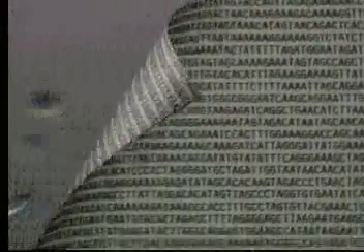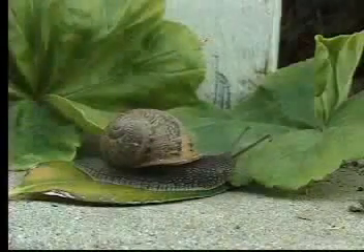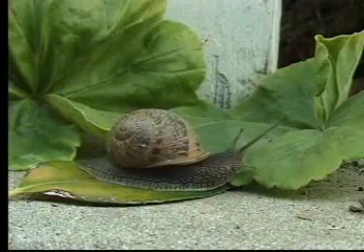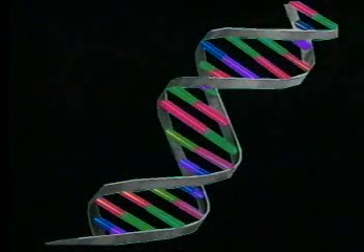Researchers also discovered that this genetic code is truly universal because it is used in every living cell, from lowly bacteria like these to the complex cells of animals and plants. Now let us learn more about the amazing DNA molecule and find out how it works.